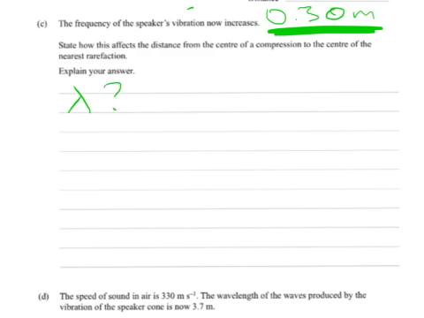So wavelength does what? The frequency has increased. The speed, v, or the velocity of the wave, has not changed. So there's no change, keeping it flat. So let's go to our formula, v equals f lambda. We have kept the speed the same on the left hand side.